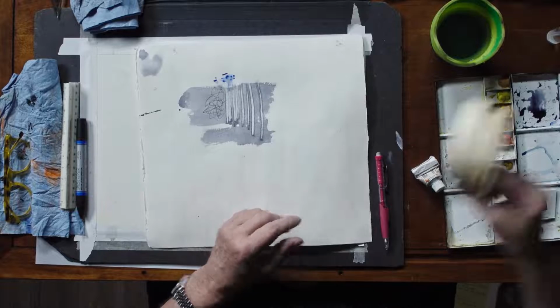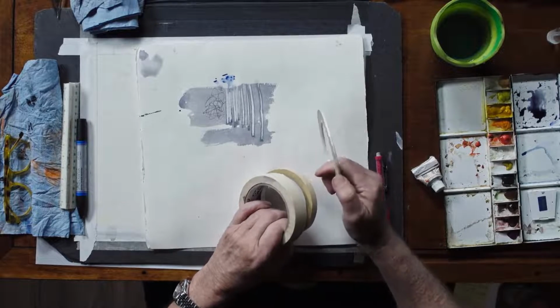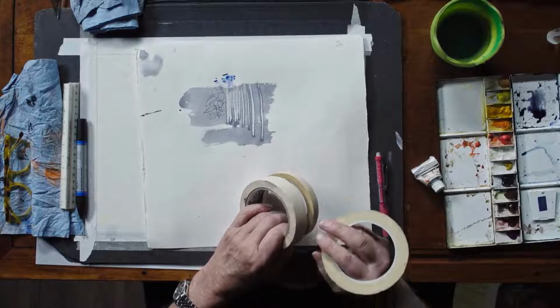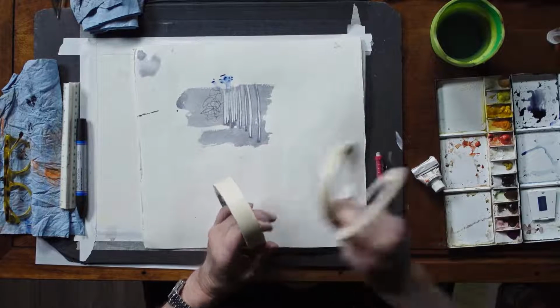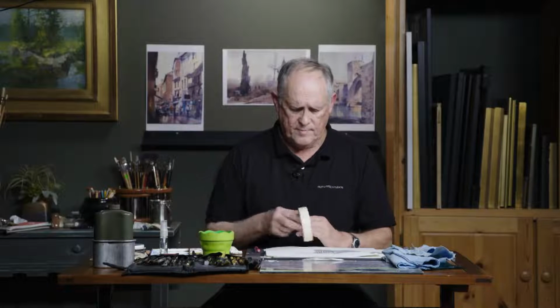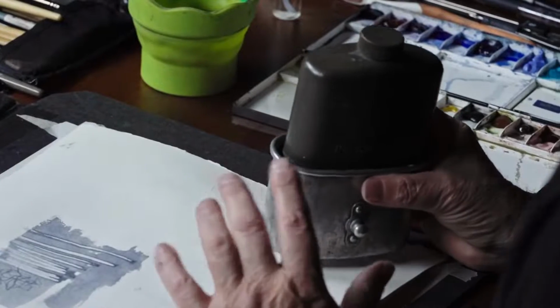I like to have a couple of thicknesses of masking tape, because you could use thin stuff for areas where you want to hold back on painting and have a nice crisp edge. So a 1/2 inch, or a little bit, I think this is an 1/8 inch tape. And your 3/4 inch.